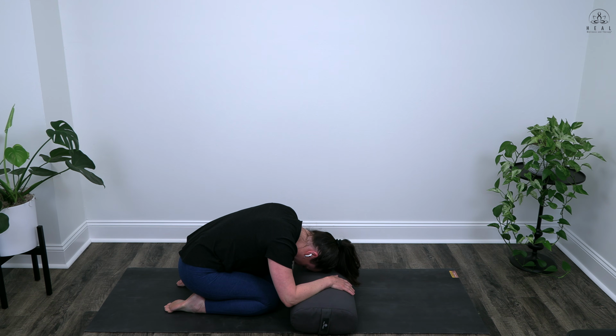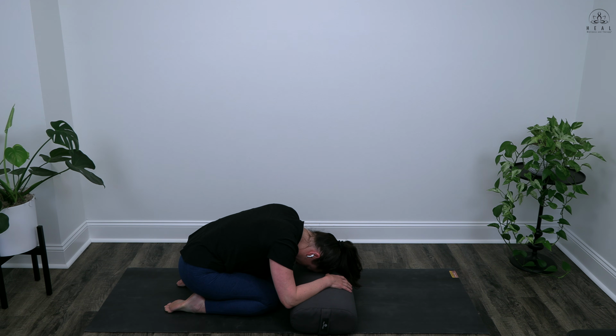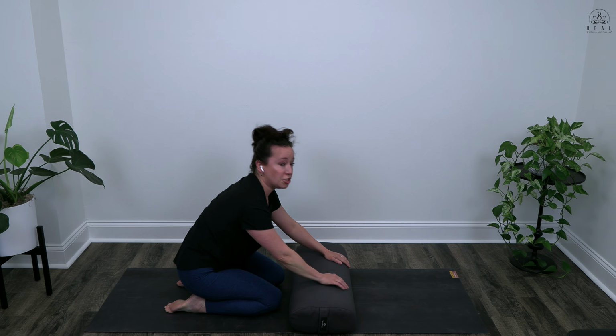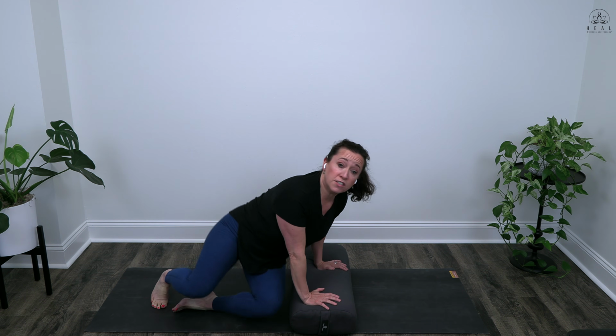Take a deep inhale into your belly here. And exhaling out. Slow, deep inhale into the belly. And exhaling out. Oh, wonderful. Slowly push yourself up and allow yourself to lay onto your left hip.